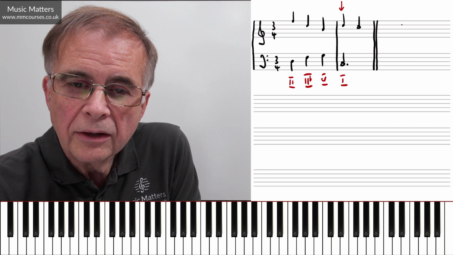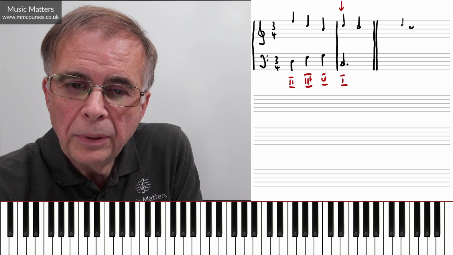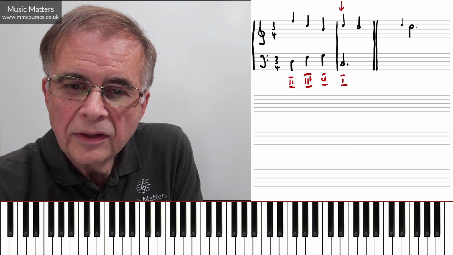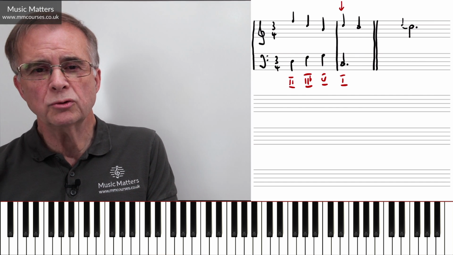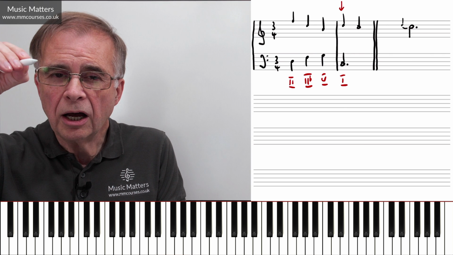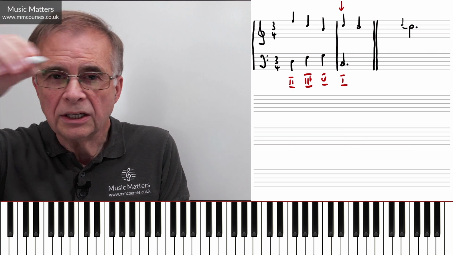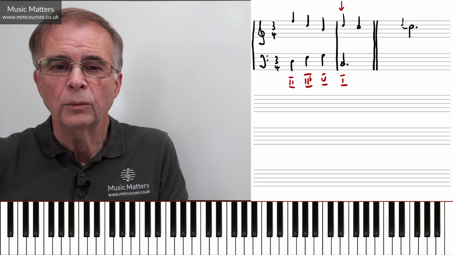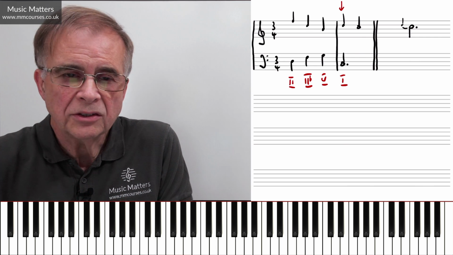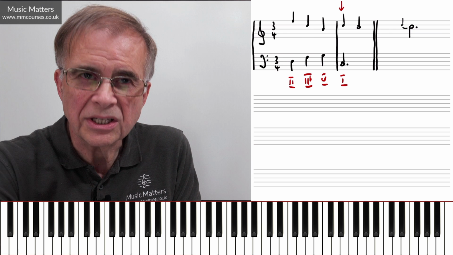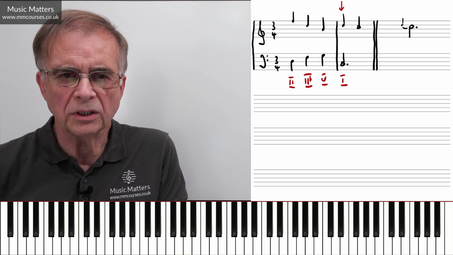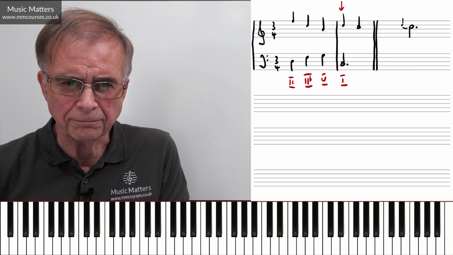So you might find a little note like this, and then a bigger note like this, and quite often it's just got a little mark like that. So if it's written as an ornament, a sort of half-size note with a little slur onto the full note, well, that's what's going on here. So that would be written as an ornament, but I'm writing it out in full so we can see what's actually going on with this thing.